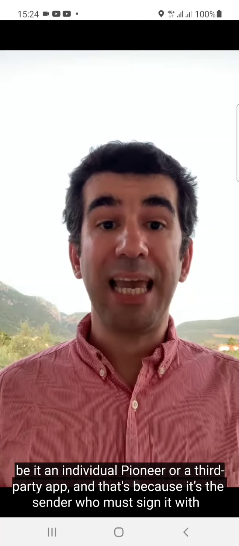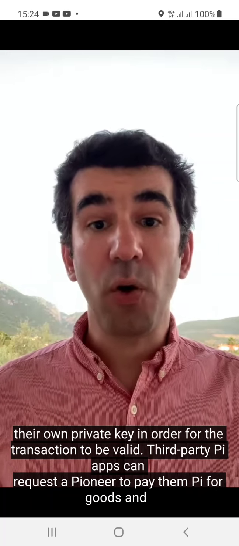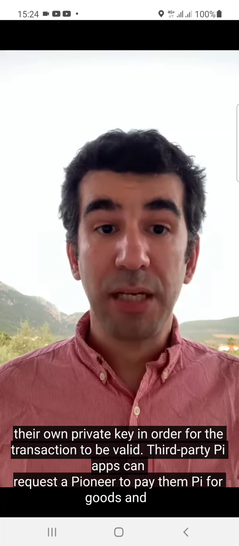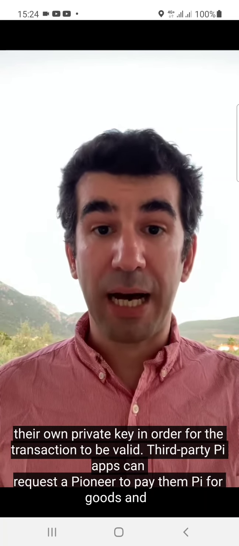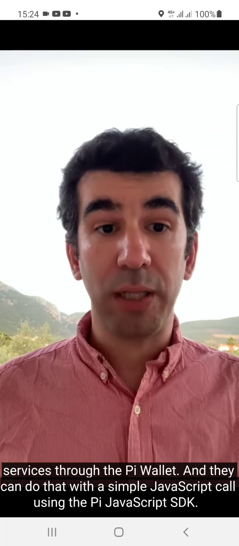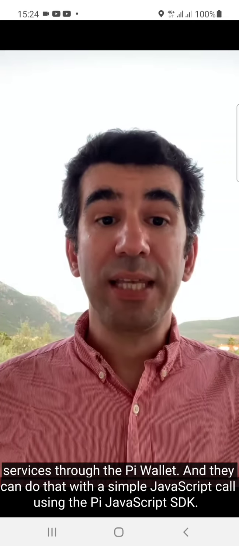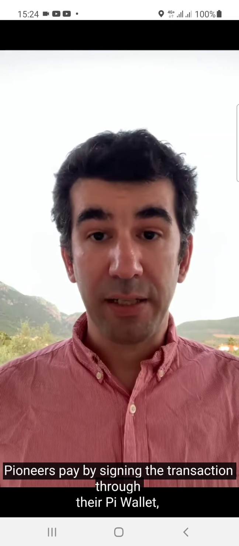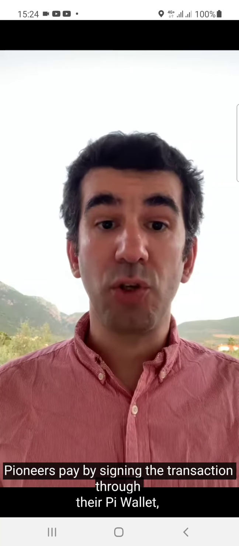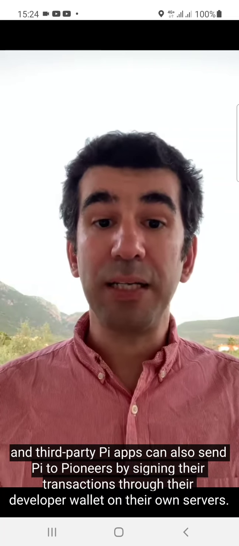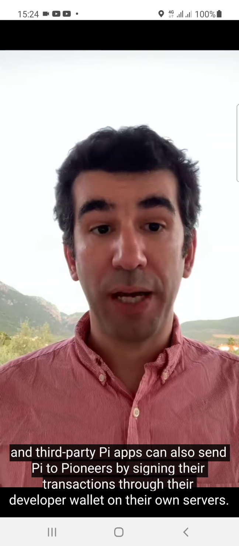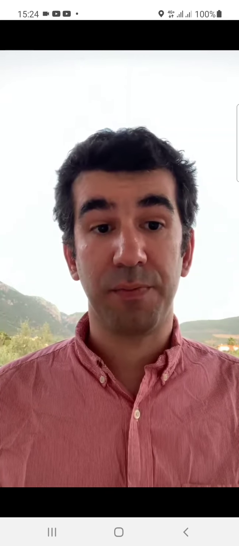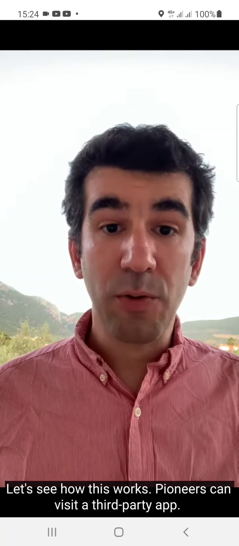And that's because it's the sender who must sign it with their own private key in order for the transaction to be valid. Third-party apps can request the pioneer to pay them Pi for goods and services through the Pi wallet, and they can do that with a simple JavaScript call using the Pi JavaScript SDK. Pioneers pay by signing the transaction through their Pi wallet, and third-party apps can also send Pi to pioneers by signing the transactions through their developer wallet on their own servers. Let's see how this works.